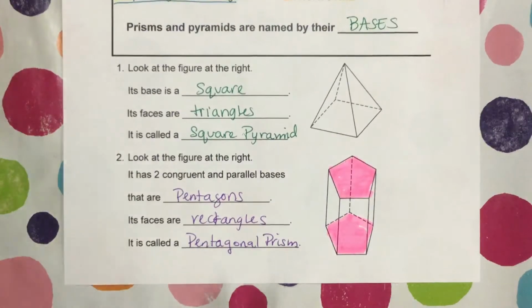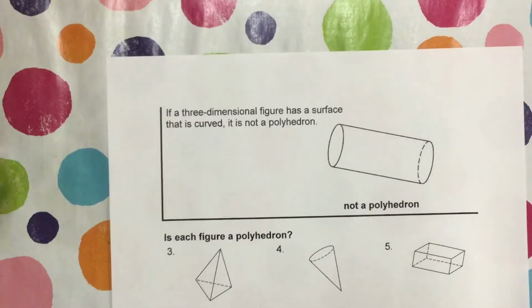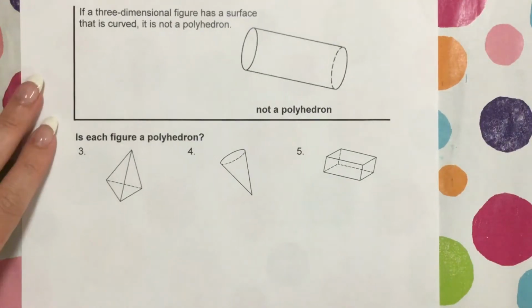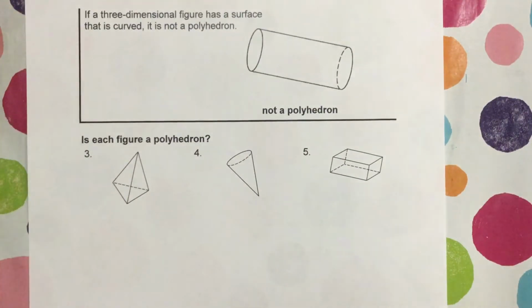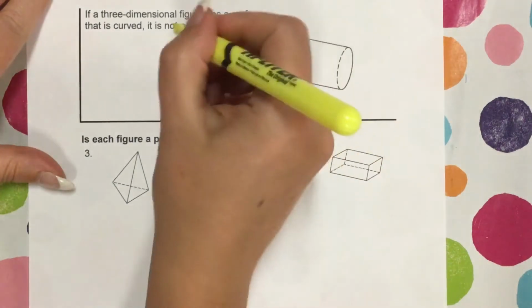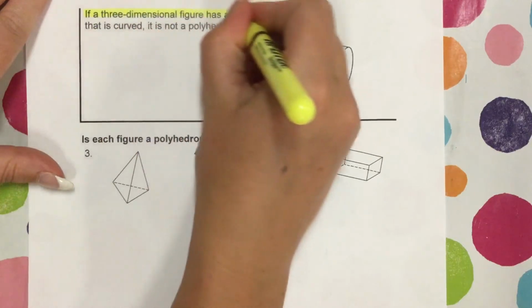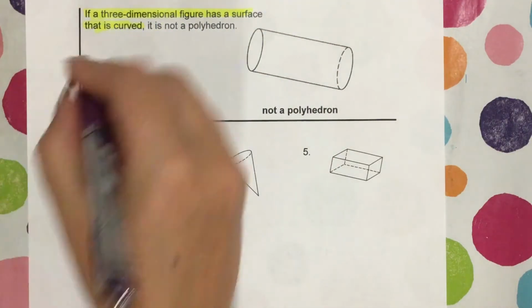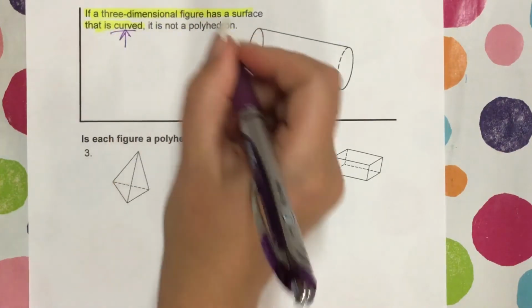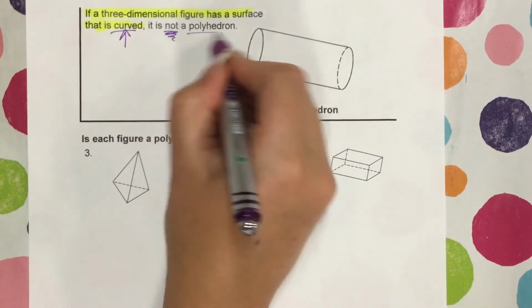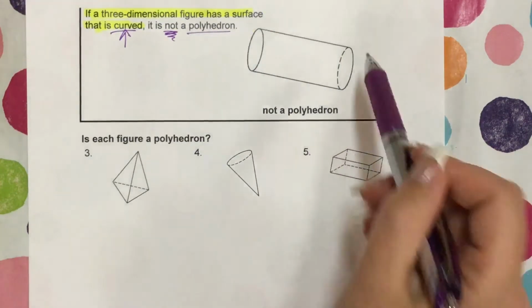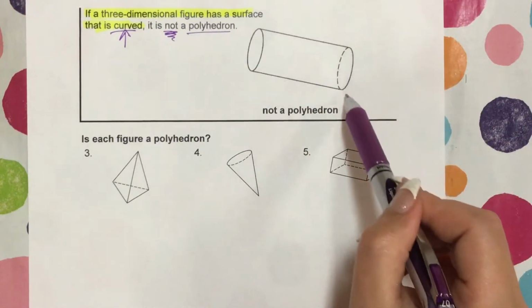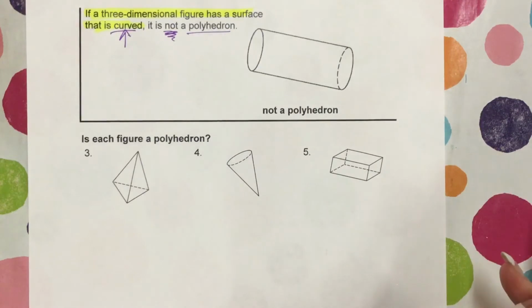All right, perfect. Let's go on to the next page. The next page states if a three-dimensional figure has a surface that is curved, the key word being curved, then it is not a polyhedron. Here we have a cylinder and there's a curved surface, so it is not a polyhedron.